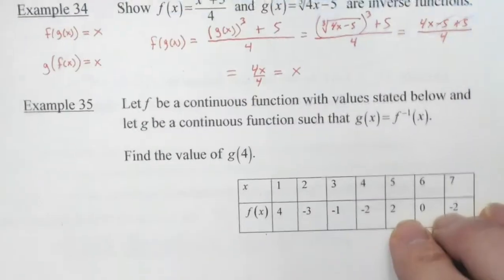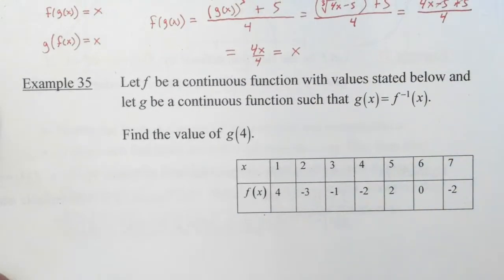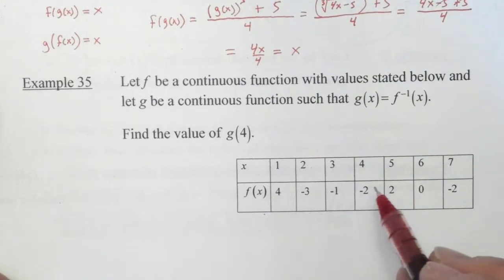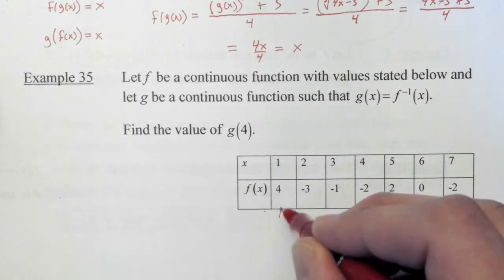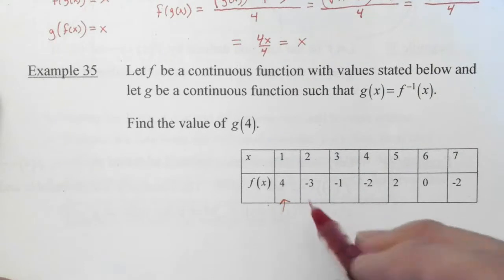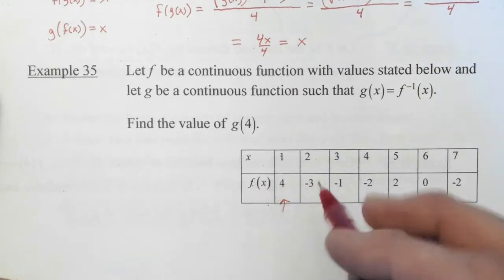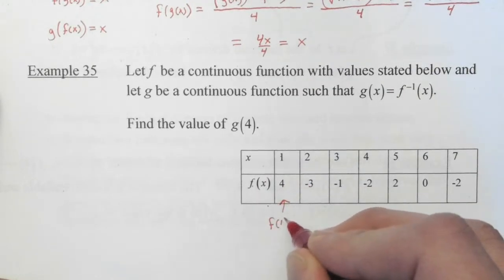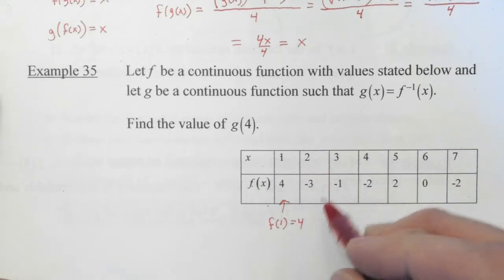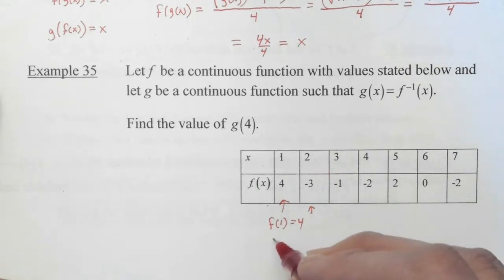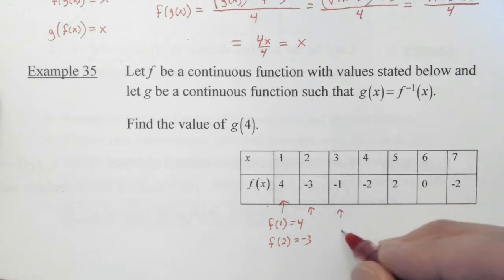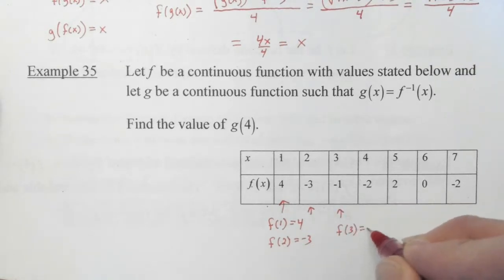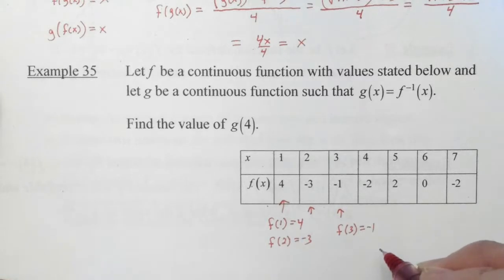So if we go down to example 35, let f be a continuous function, and here are some values. Find the value of g of 4. Right. So this right here is saying that when we plug 1 into f, we get 4. f of 1 is equal to 4. And this right here is saying that f of 2 is equal to negative 3. And then this one right here is saying f of 3 is equal to negative 1. You get the idea. Okay.